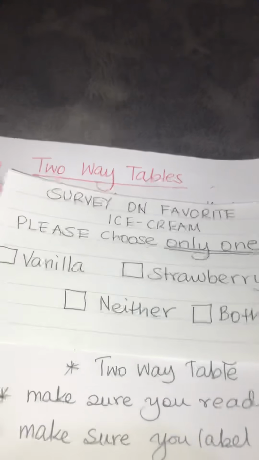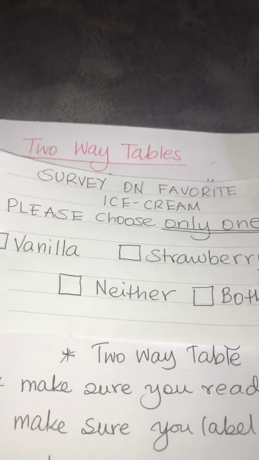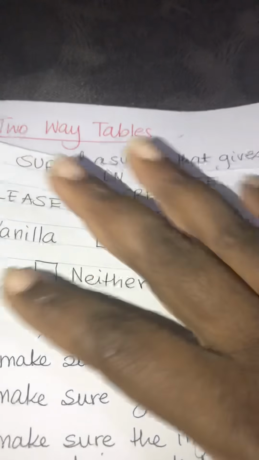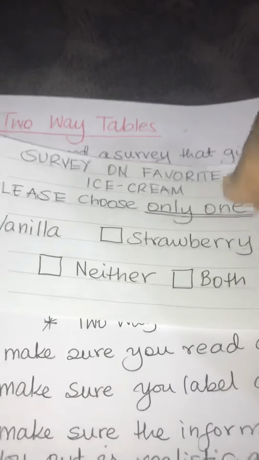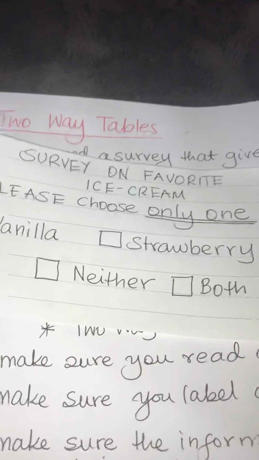And I write my instructions very clearly because when you give the survey, you cannot talk to the person you're surveying. They need to be able to take the paper and do it by themselves because you cannot control the results. You cannot say, don't choose this, no. Once you give the survey, they do it by themselves, they fold it, they put it in a container.